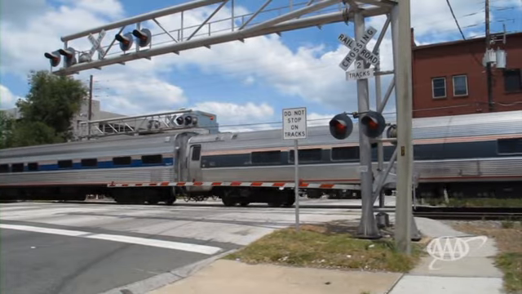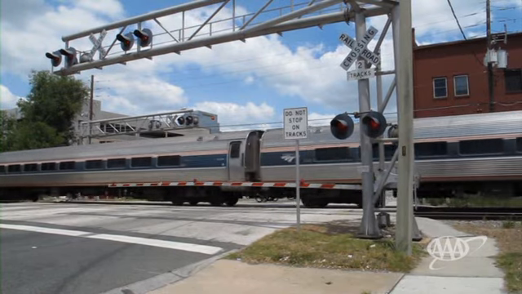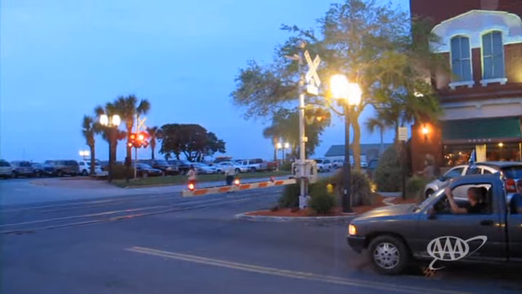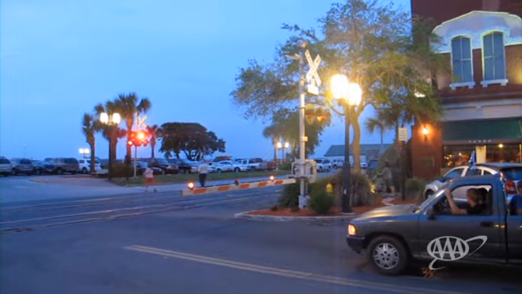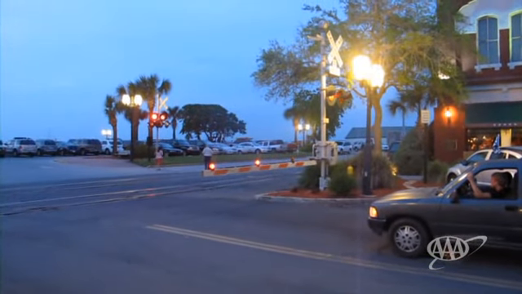Be aware that trains cannot stop quickly. Even if the train engineer sees you, a freight train that's moving at 55 miles per hour can take a mile or more to stop once the emergency brakes are applied. Do not get trapped on the tracks. Proceed only if you're sure you can completely clear the crossing without stopping.